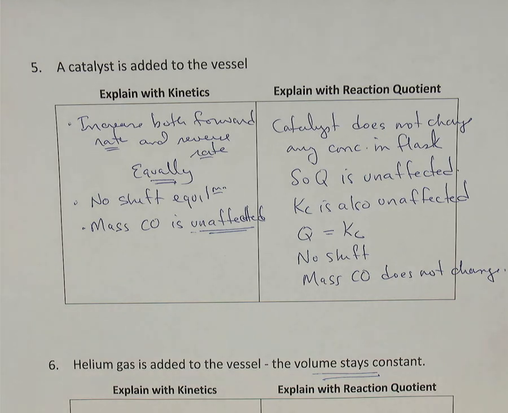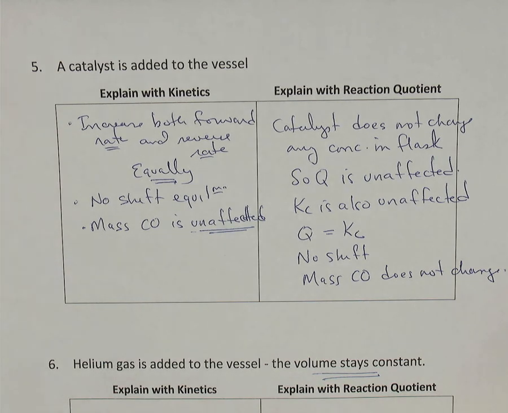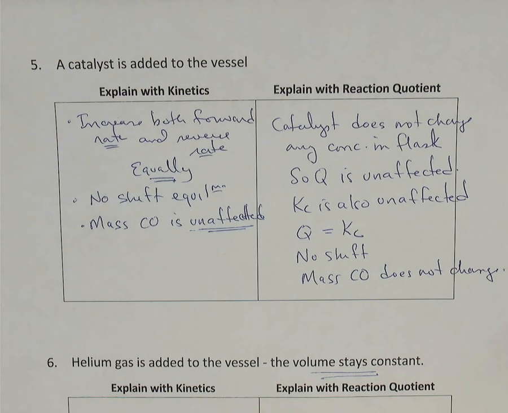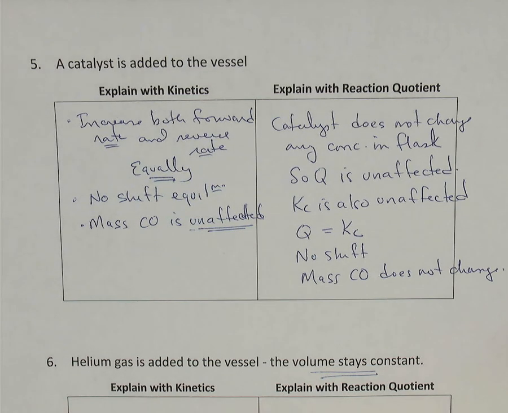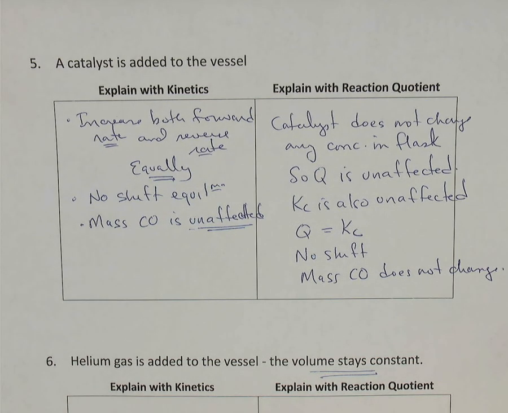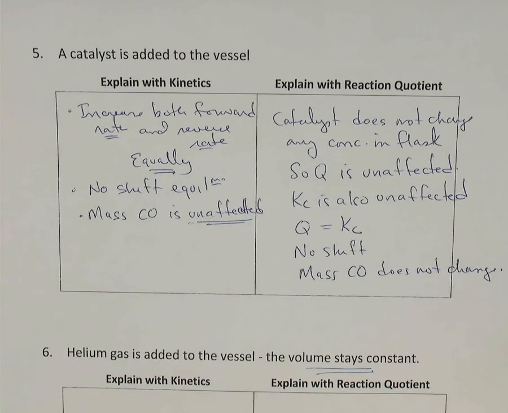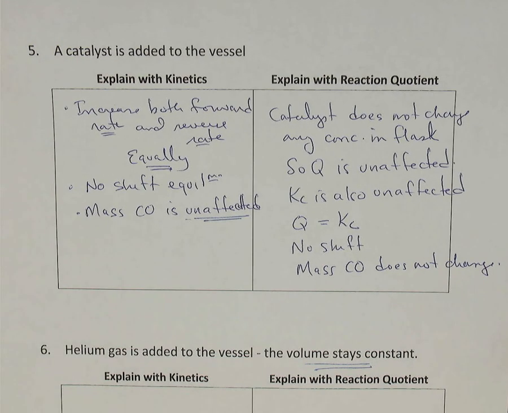When you look at the reaction quotient expression, helium is not in the expression. The addition of helium won't change any of the concentrations that are there because the volume doesn't change. So therefore, adding helium, Q is going to be unaffected. Since temperature does not change with the addition of helium, Kc is also unaffected, and there will be no shift in the equilibrium. All right, so there's a quick review of Le Chatelier's principle with detailed explanations as you would put on a free response question.